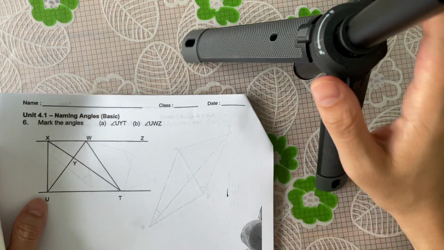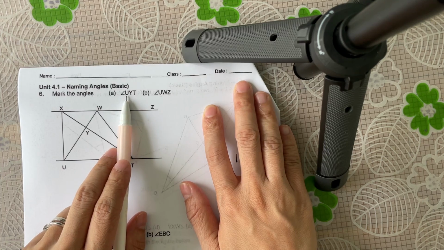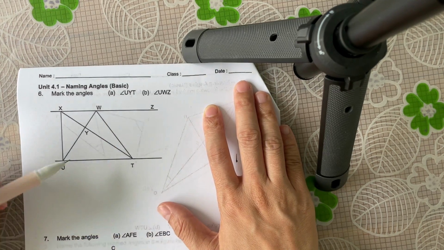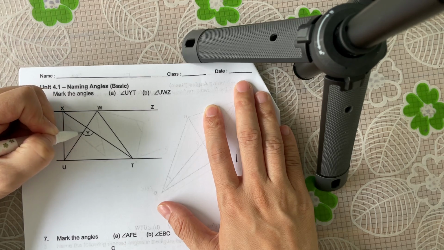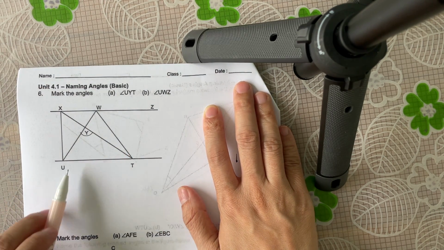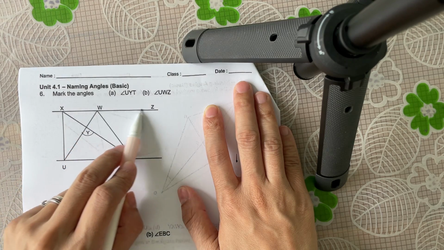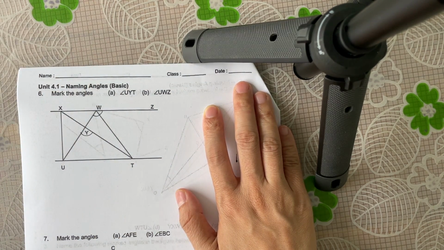Next, mark angle UYT. So UYT refers to this angle. UWZ, okay, it refers to this wide angle over here.